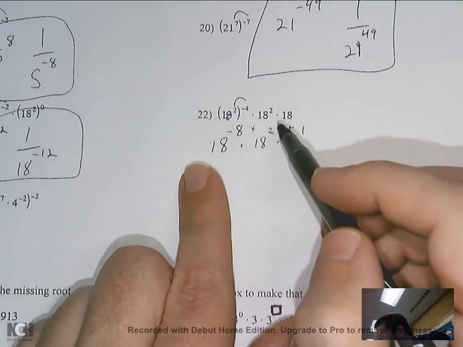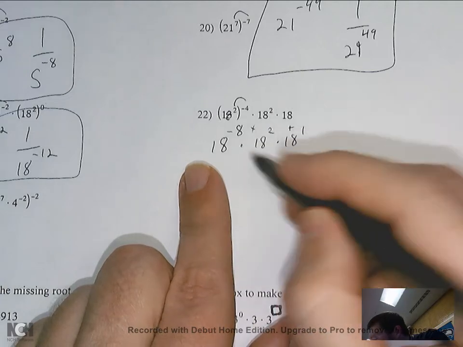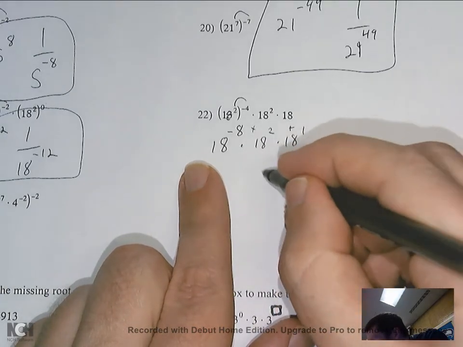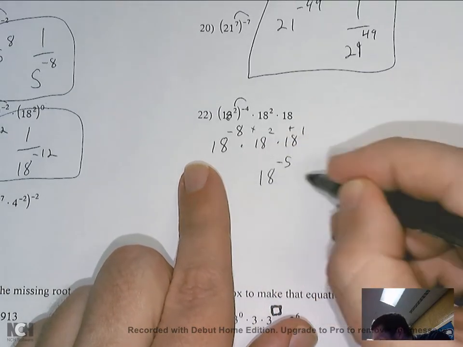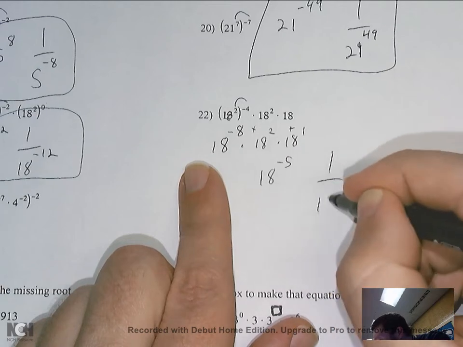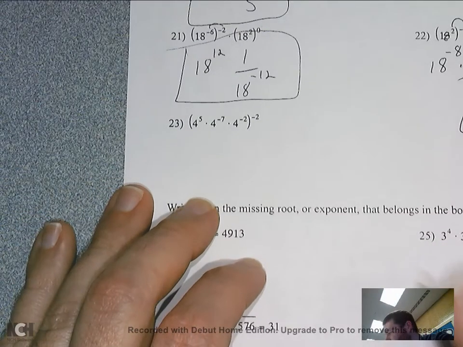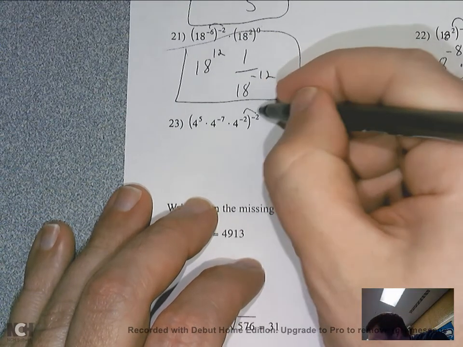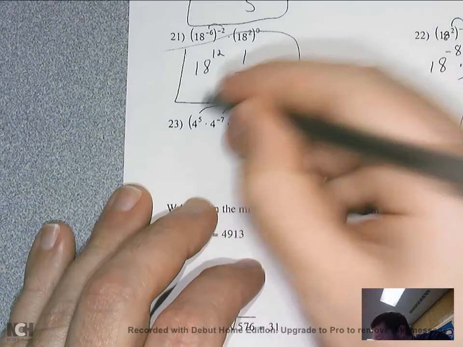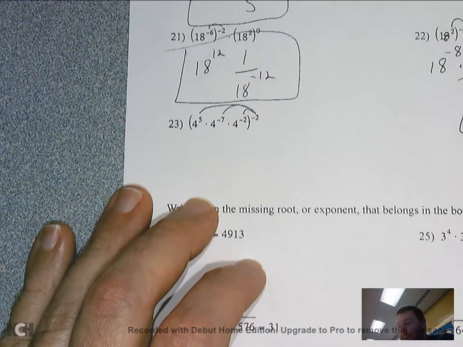Negative 8 plus 2 is negative 6, plus 1 is going to be negative 5. So 18 to the negative 5, or 1 over 18 to the 5th, be your two answers.